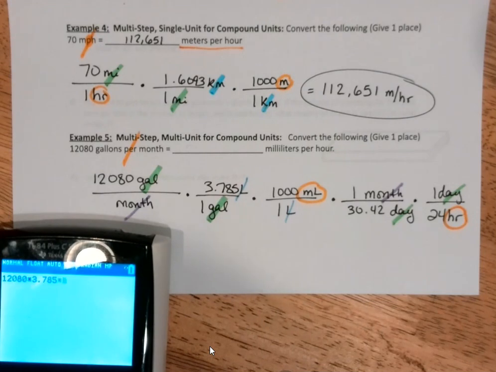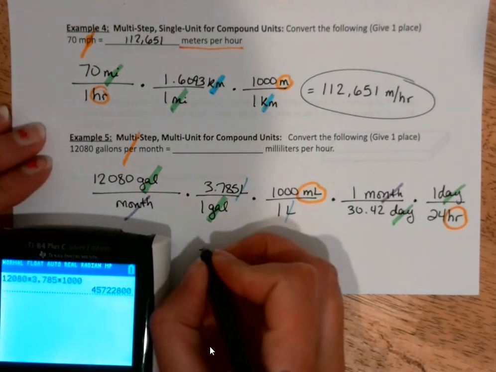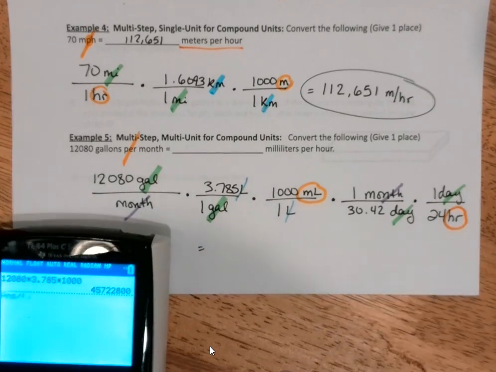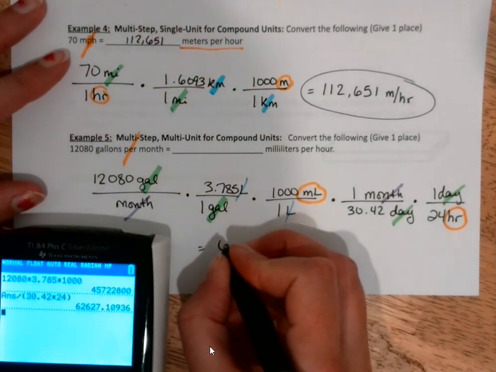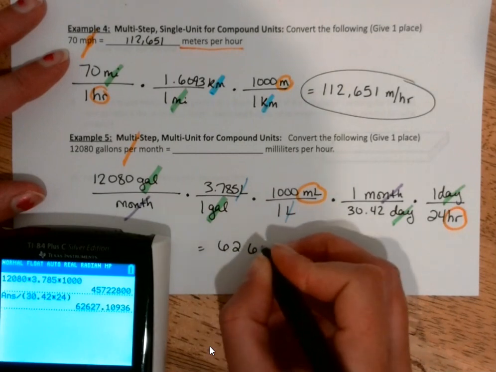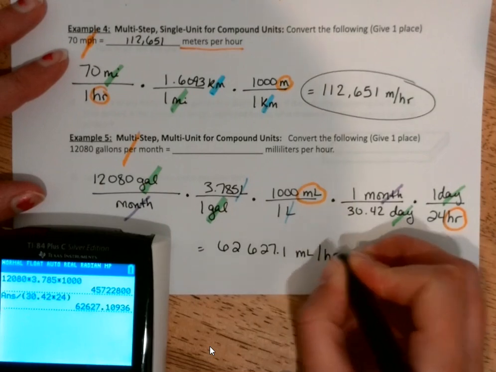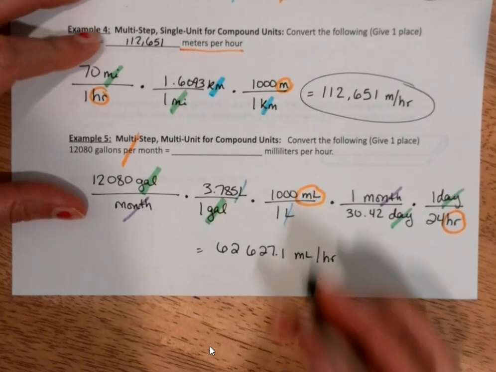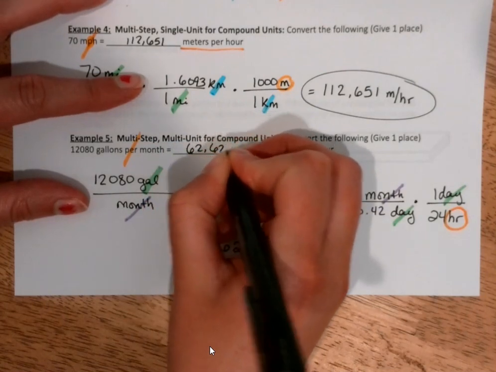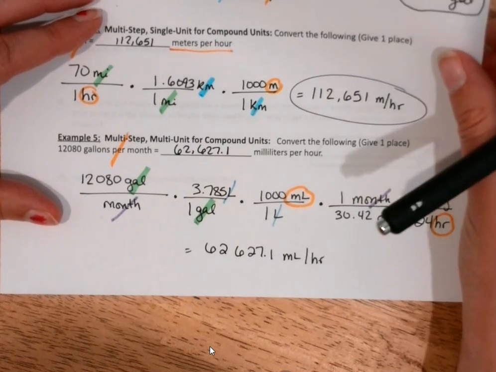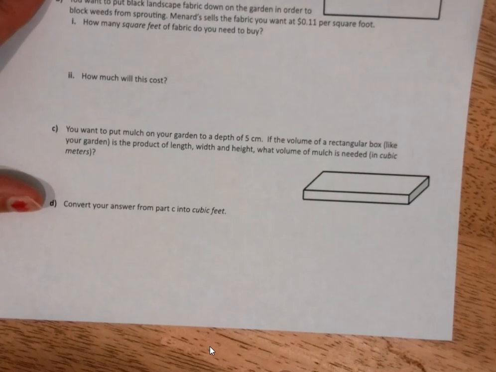3.785 times 1,000. Oh, that's way too big. I'm not going to write that down. And then I'm going to divide that by parentheses. Let's just multiply those together inside the denominator so that I don't have to write down that very large number. And we'll have our solution. So this is going to be 62,627.1 milliliters per hour. It said to give one place. Okay. So 62,627.1 milliliters per hour. Multi-step, multi-unit conversion.